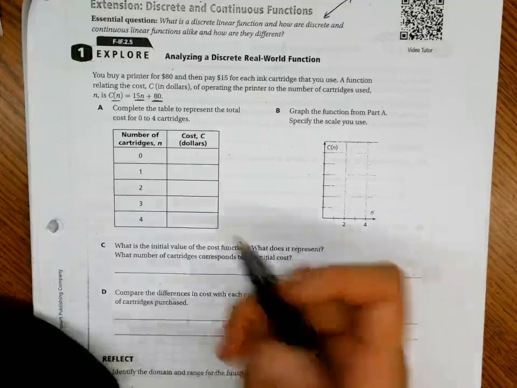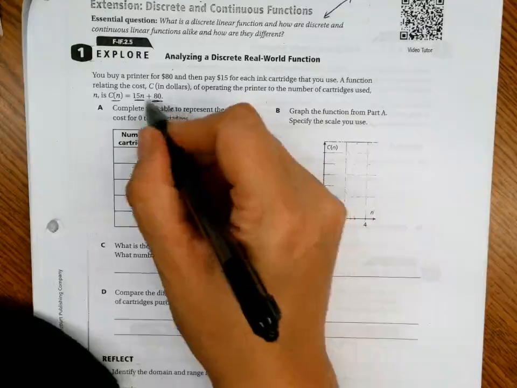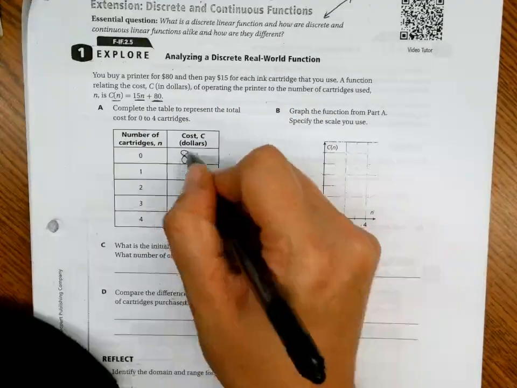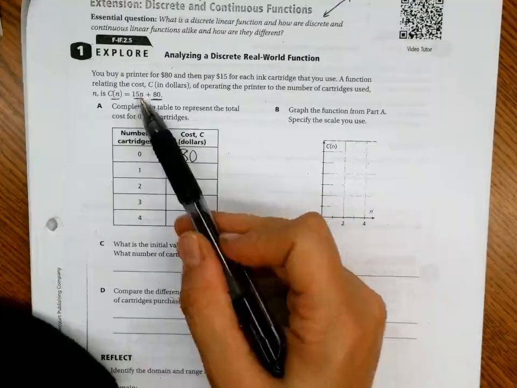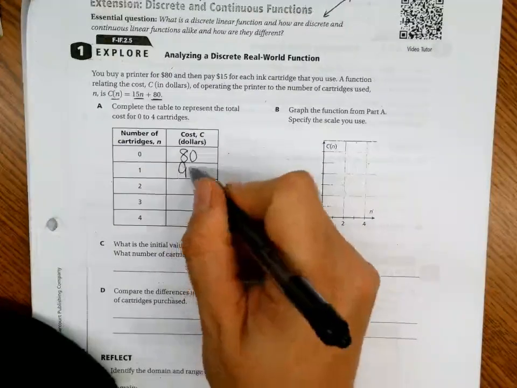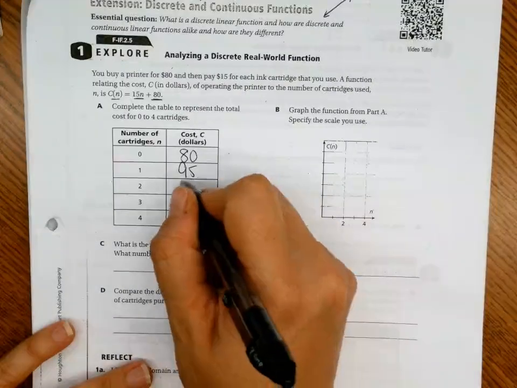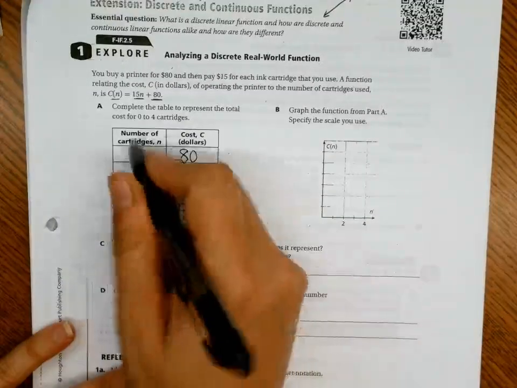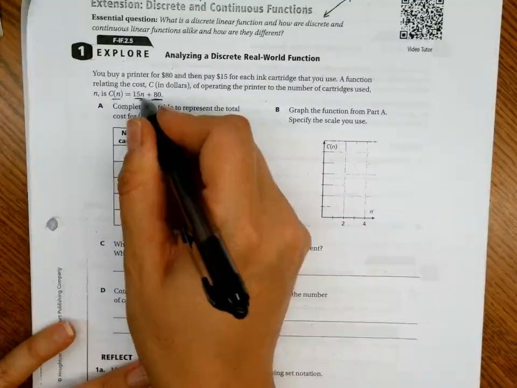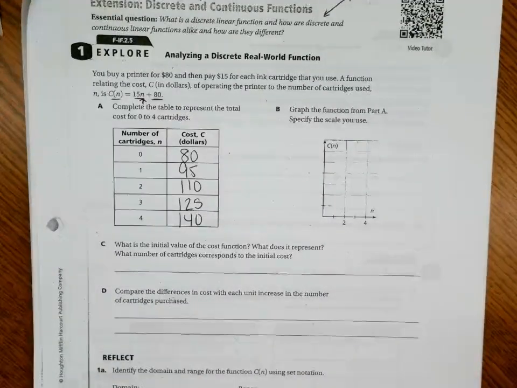When you have purchased 0 cartridges, you still bought the printer, so it's still going to be $80, right? Because 0 times 15 is 0, plus 80 is 80. So your total cost is still the cost of the printer. If you buy 1 cartridge at $15 plus the $80 printer, you are at $95. If you buy 2 cartridges, you have $15 more, so that's $110. Then you're going to have $125 and $140 when you plug these numbers into your formula. All right, then they also want you to graph the function from part A and specify the scale that you will use.